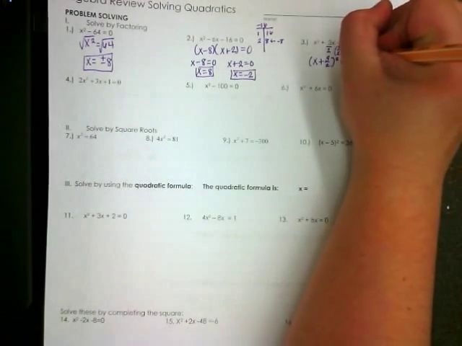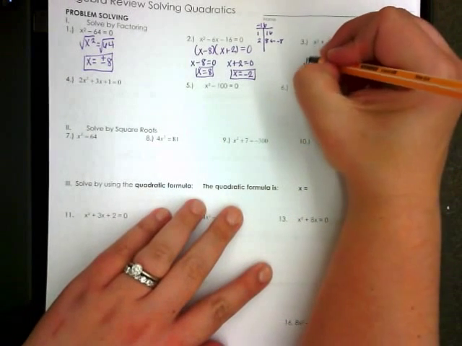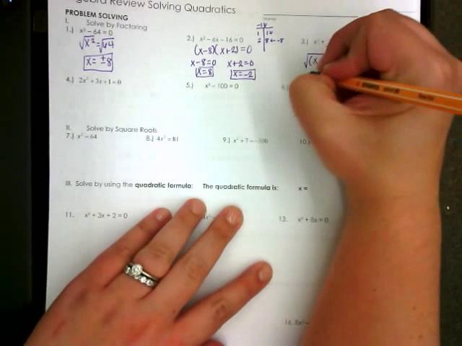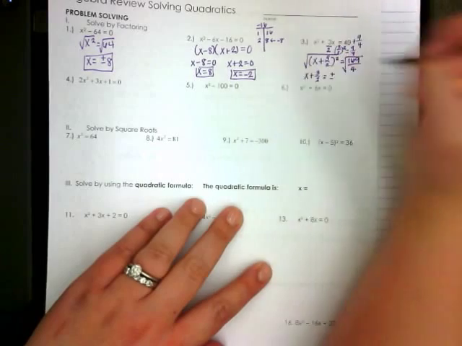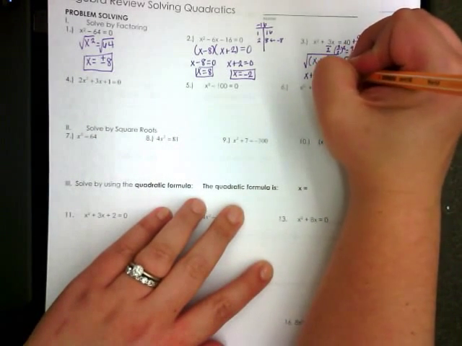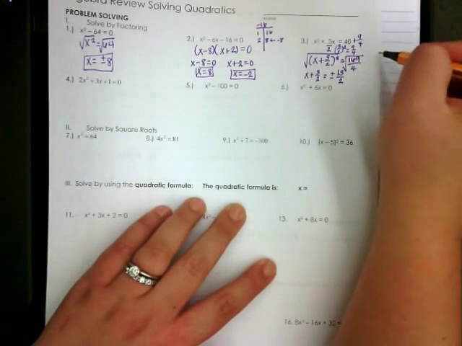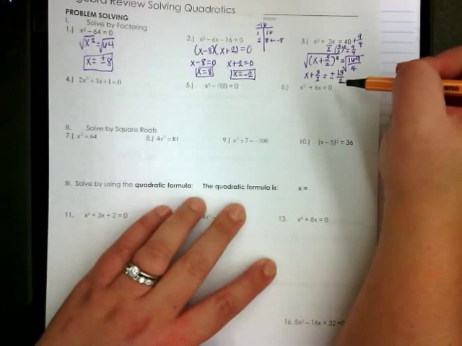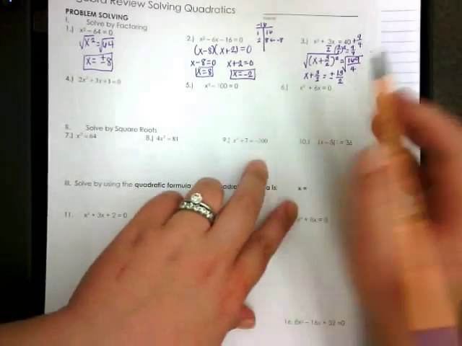This is a good sign because it means I have two perfect squares, 169 and 4. To get rid of a square, we square root. So I'm going to get x plus 3/2 equals plus and minus. Now the square root of 169 is 13, and the square root of 4 is 2. So now that I've got the square root of 169 over 4 simplified, we're just going to go ahead and subtract the 3 halves to both.